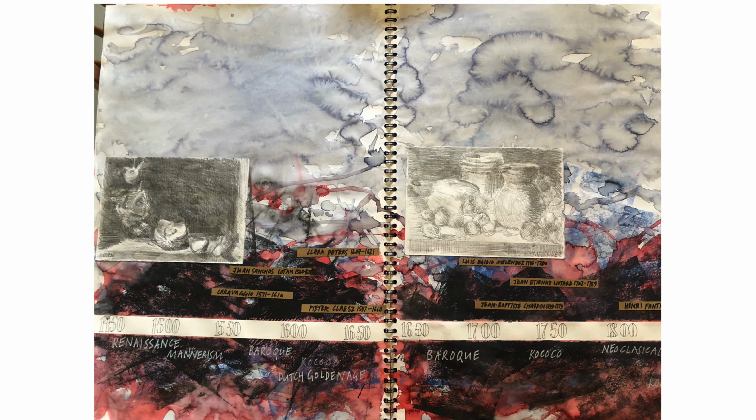You can see on the first half of the timeline, I've added two pencil drawings. One by Juan Sanchez Cotán and the other by Meléndez. So they're both Spanish. That wasn't really my intention. They just turned out to be two that I picked on. So let's have a look at those in detail.